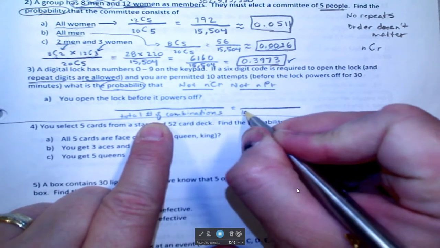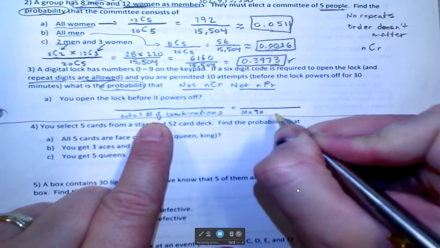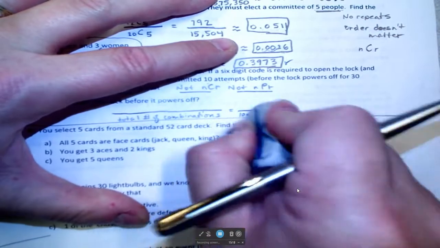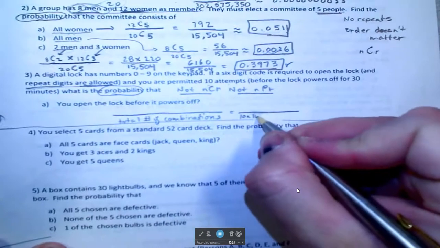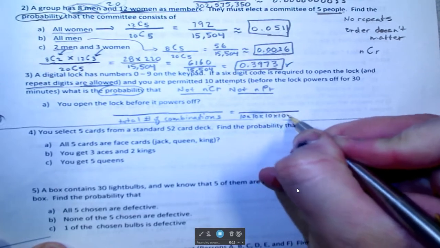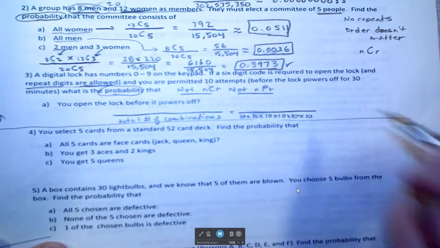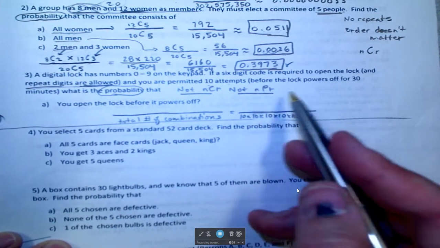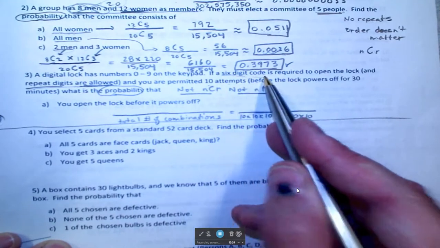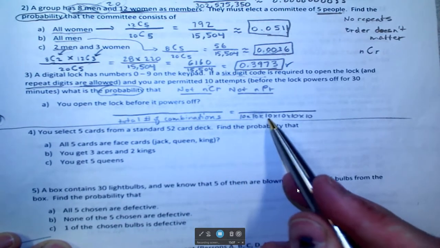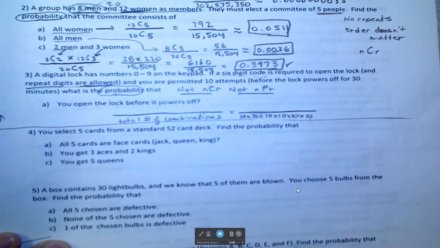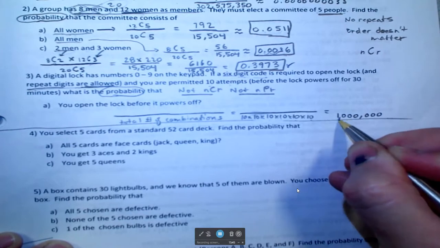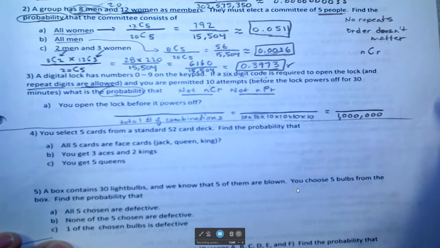So, it's going to be 10 times 9, no, repeats are allowed. Since repeats are allowed, we know it's going to be 10 times 10 times 10 times 10 times 10 times 10, or if you're lazy, 10 to the 6th. Why am I doing this 10 6 times? Because it's a 6-digit code. So 10 to the 6th, which we know is a 1 with 6 zeros. So it's 1,000,000. You have 1,000,000 possible combinations.